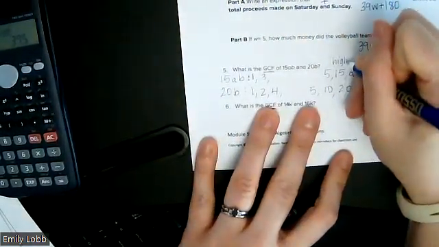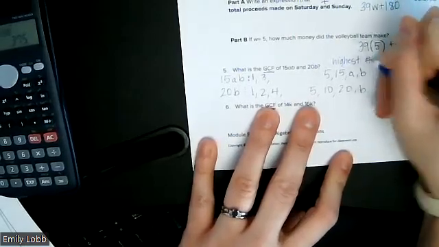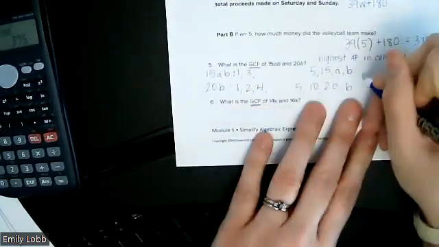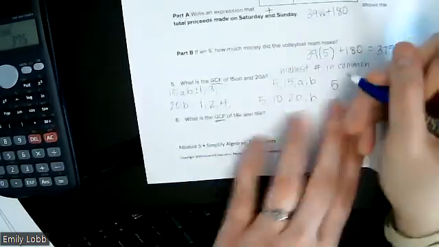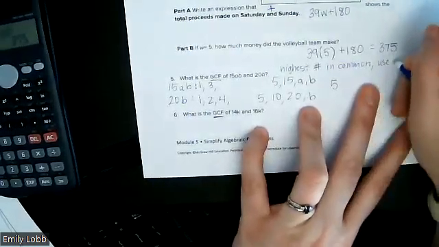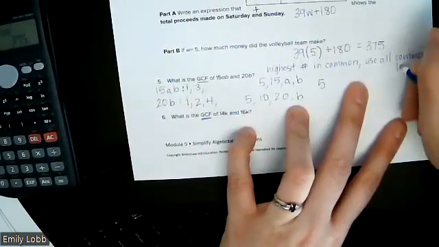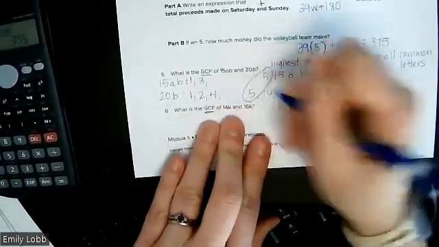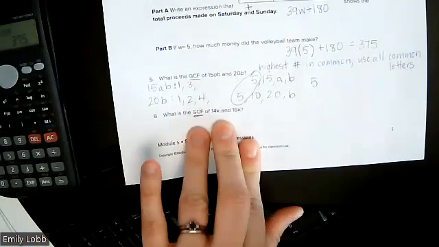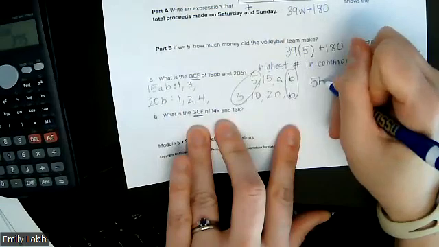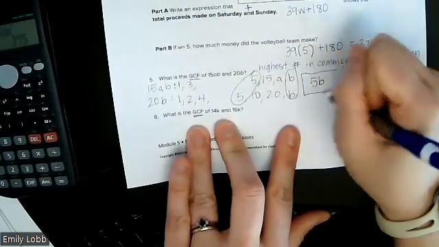So we're going to use the highest number in common, 5. And we're also going to use all common letters. So 5 was the highest number in common, and they also have B in common. So we're going to write this as 5B. So here is my answer.